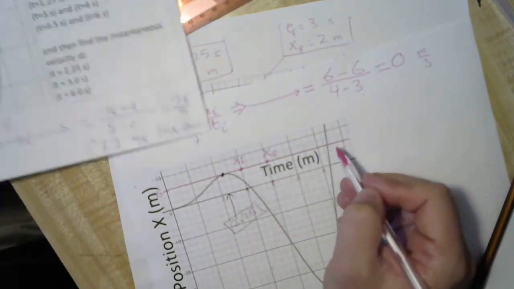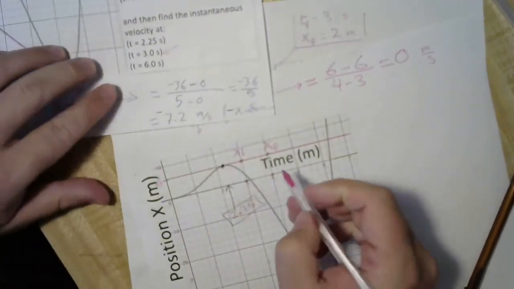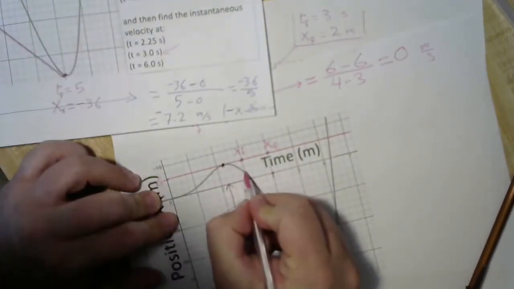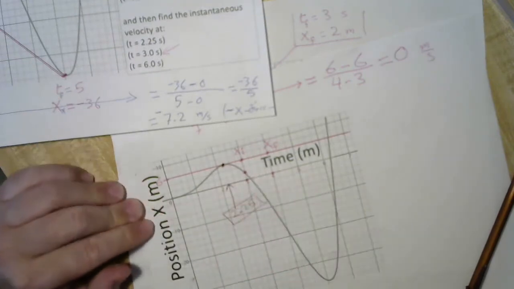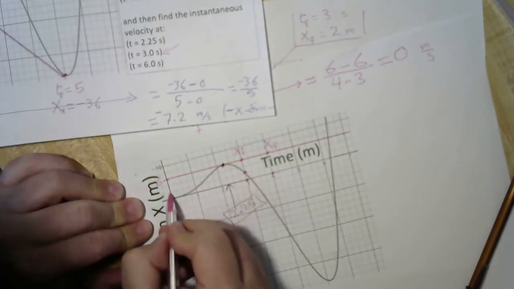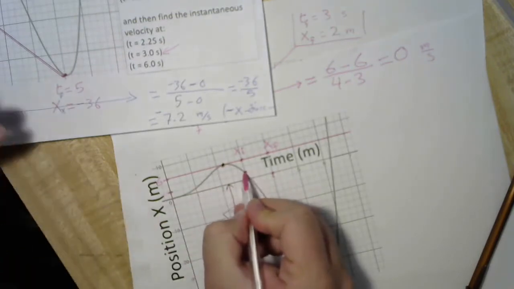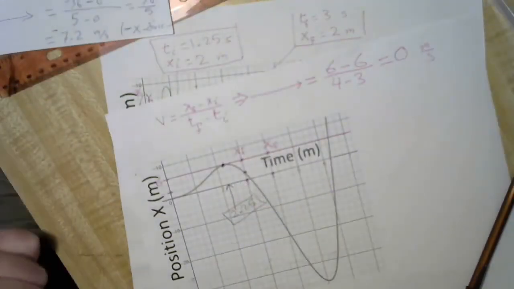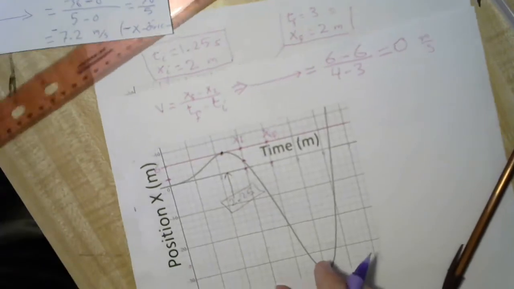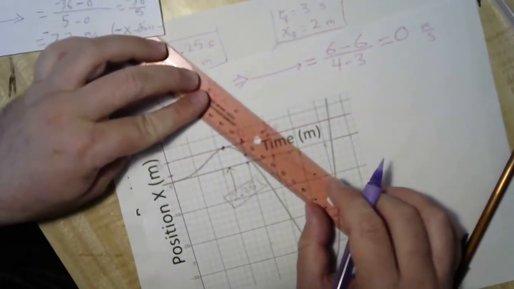Okay, I will take the next one at t equal 3. This is t equal 3, and this is the point. I need to draw a tangential line here at t equal 3.